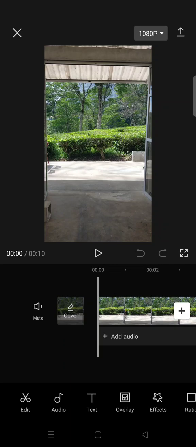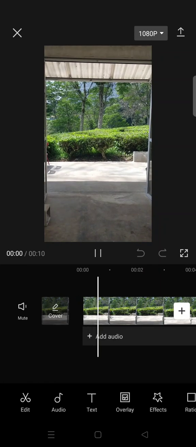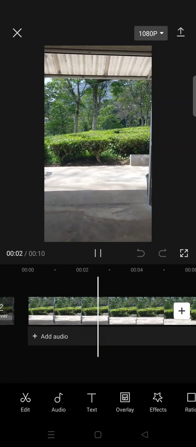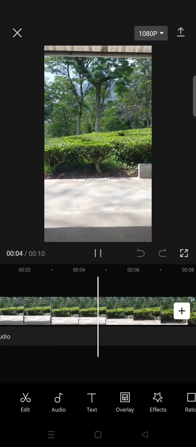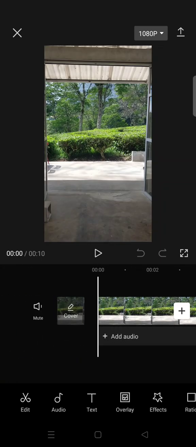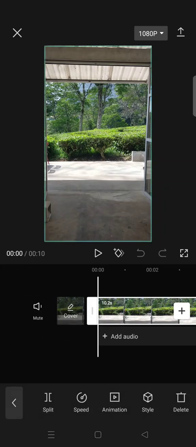On today's tutorial, I'm gonna show you how you can stabilize a shaky video in CapCut. So first, you just need to add or import the shaky video that you have to CapCut. You can see I've already imported one, and then just click on the video, swipe through the menu at the bottom until you find stabilized.